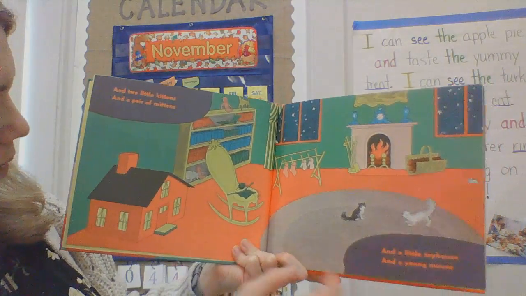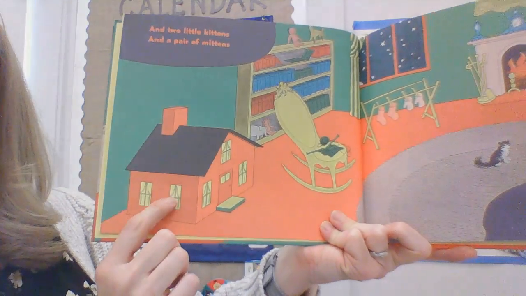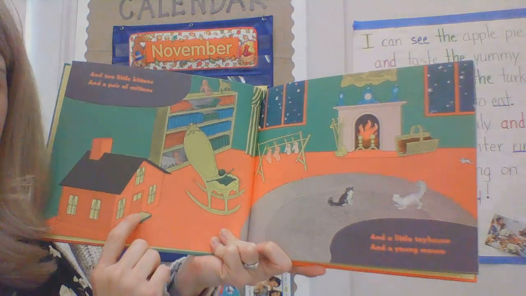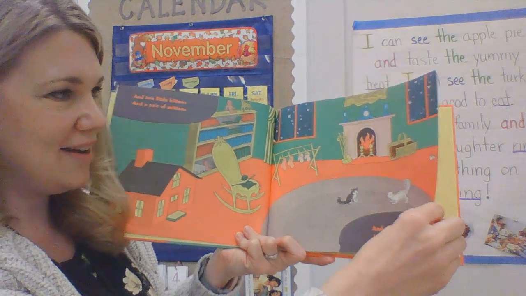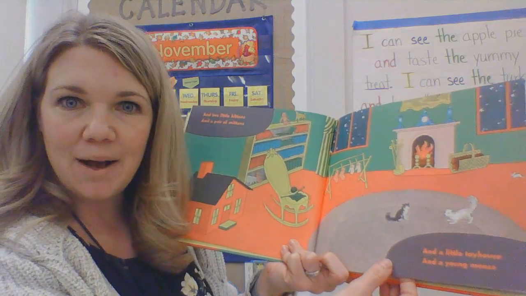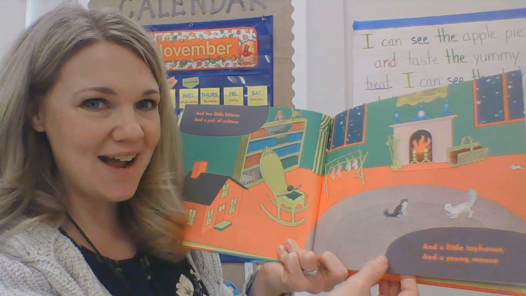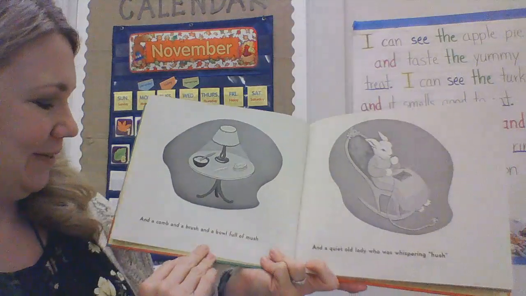And a little toy house and a young mouse. Let's see, where's the toy house at? Oh, I think that might be what this is. And do you see a mouse anywhere? Oh, there he is, way over there. There's our mouse. Wait, mouse, house. Do they rhyme? They do.